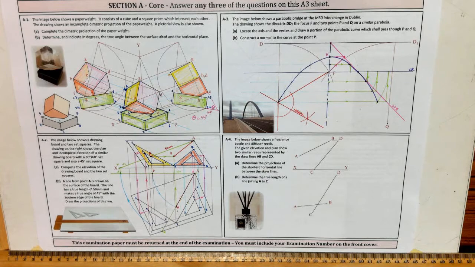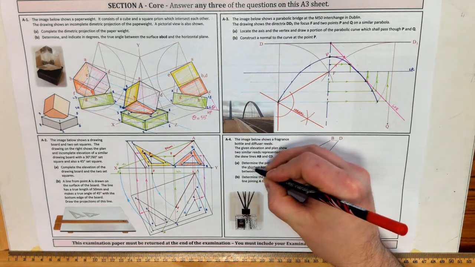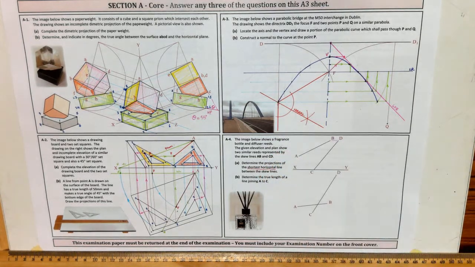The final question then is: the image below shows a fragrance bottle and diffuser reeds. So the given elevation and plan show two similar reeds represented by the skew lines AB and CD. A, determine the projections of the shortest horizontal line between the skew lines. So it's very important to note there straight away, shortest horizontal, because we have three types really: shortest distance at an angle, shortest distance, and shortest horizontal distance. So this is shortest horizontal, and it's going to have implications for what we're doing here further on.